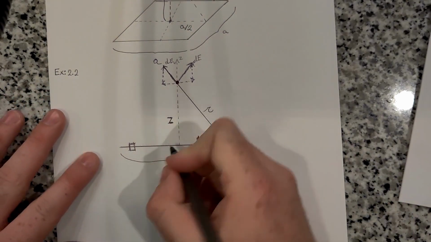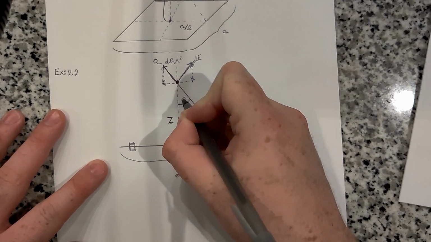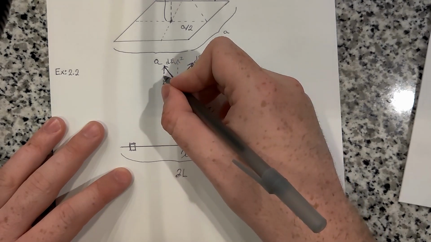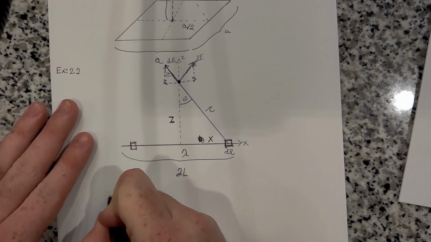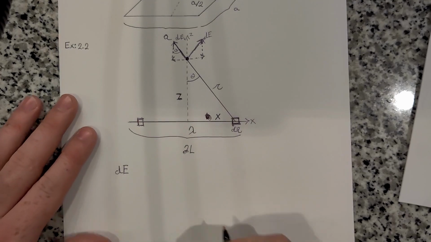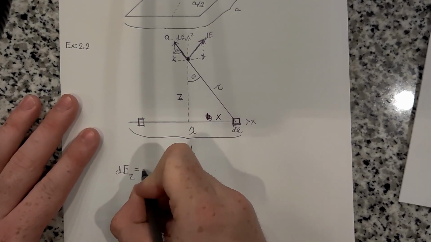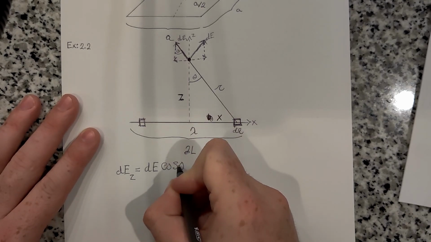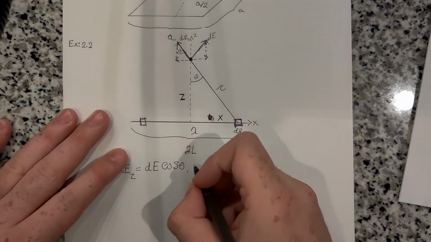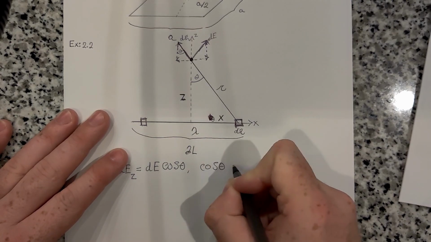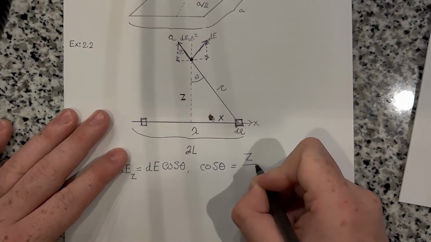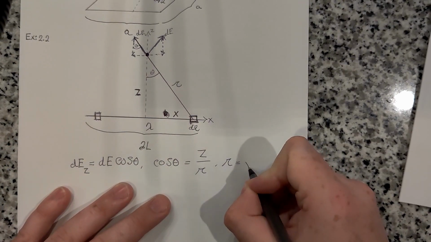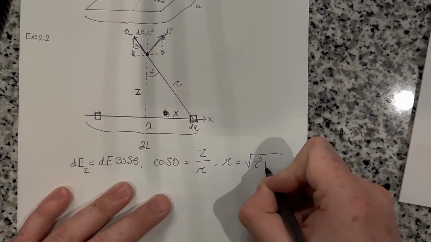And so, given that we define this angle to be theta, we get that dEz would just be dE times the cosine of theta, where the cosine of theta is z over script r, and where script r is the square root of z squared plus x squared.